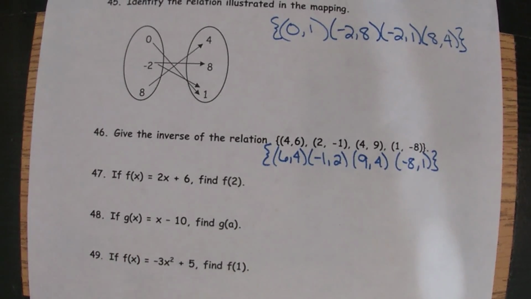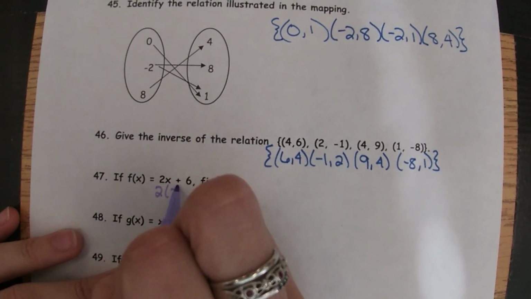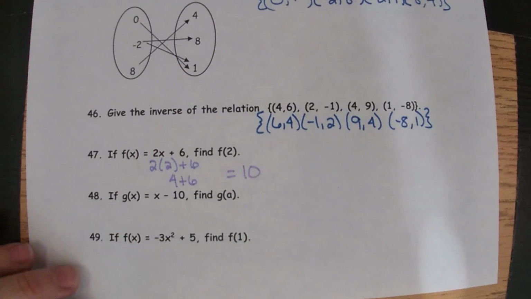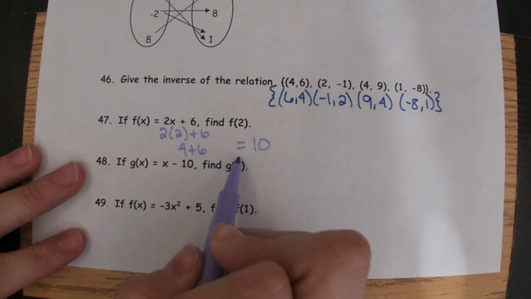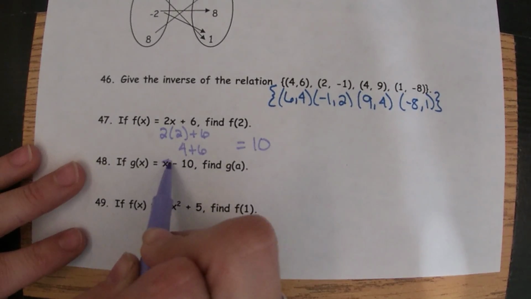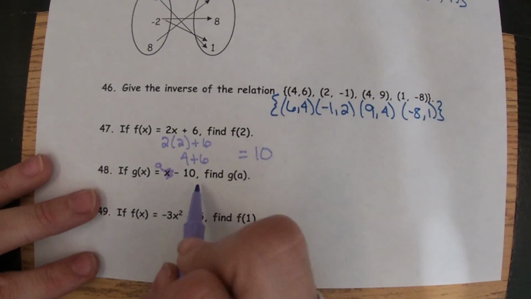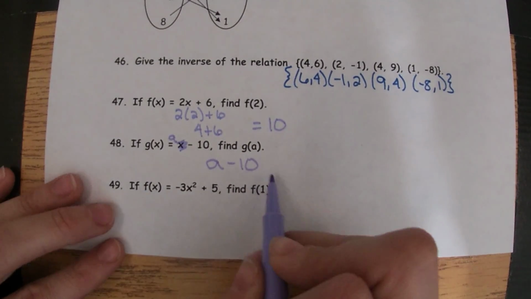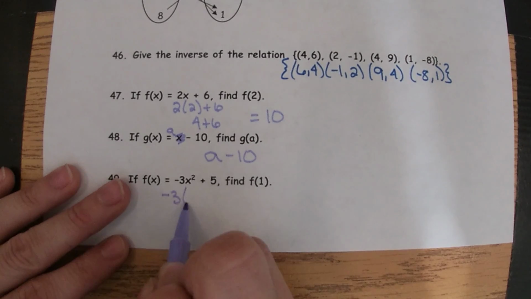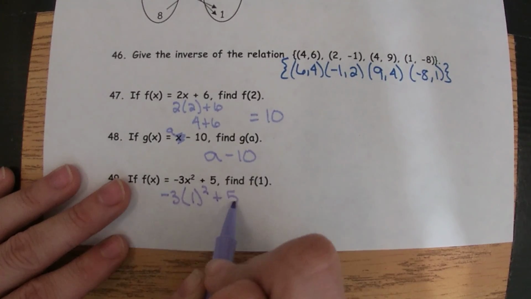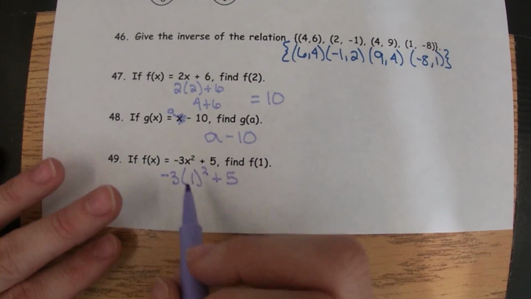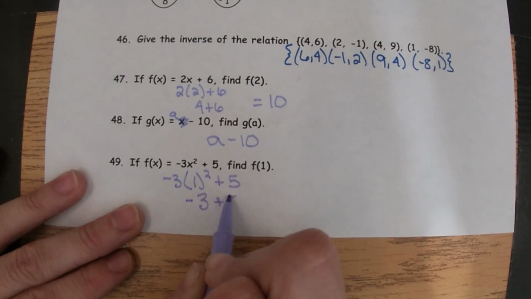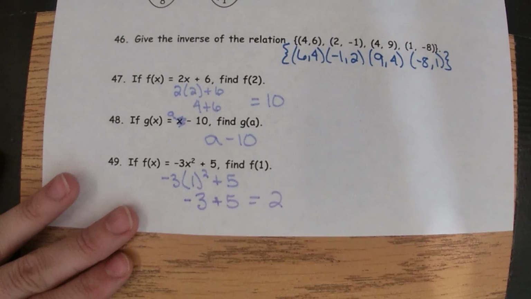47, it's asking us to plug that 2 in. So 2 times 2 plus 6 would be 4 plus 6, which is 10. 48 is asking us to plug a in, right? Whatever's in the parentheses is what we put in for x. And we can't simplify that any further, so we just are left with a minus 10. 49, we're plugging in a 1. Okay, you can either type this in your calculator or 1 squared is 1 and negative 3 times 1 is negative 3. So that gives us a 2.